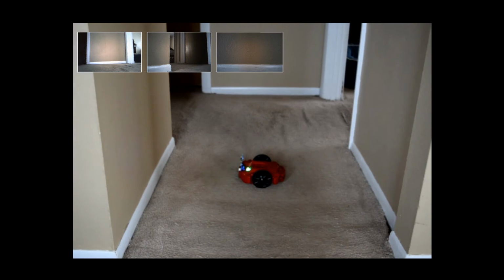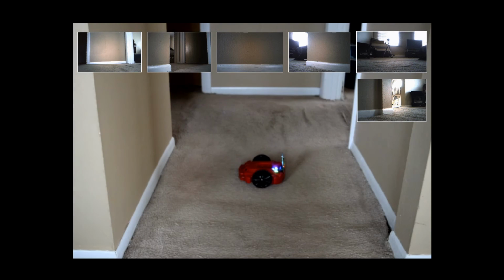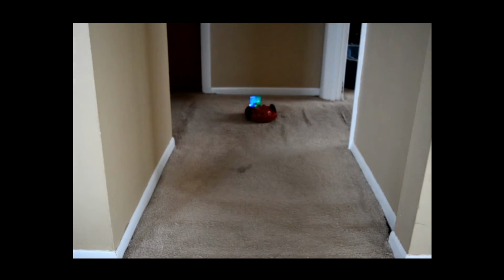Finally, I want to show you how the pet sitter works using localization and exploration to go around the place and search for the dog.